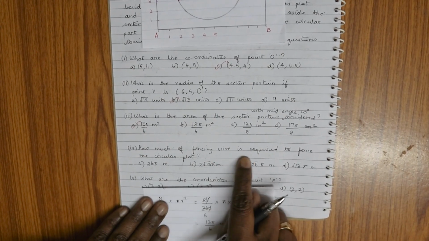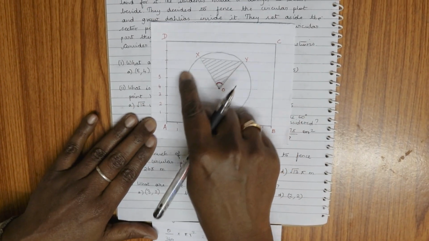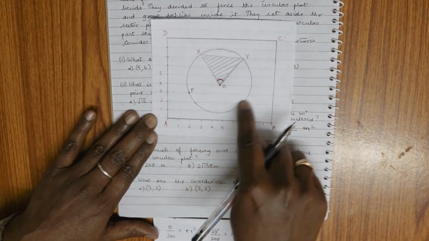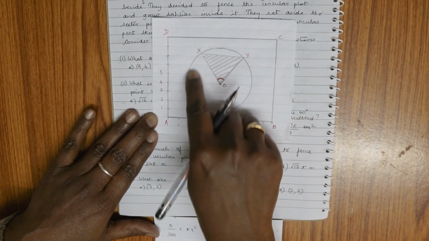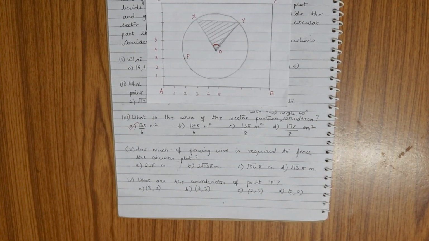Then, fourth one. How much fencing wire is required to fence the circular plot? So this is your circular plot. This is going to be fenced. So what are you going to find here? You are going to find the circumference of the circle. Hope you remember what the circumference of the circle is.